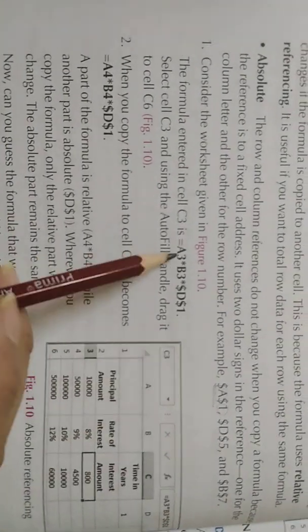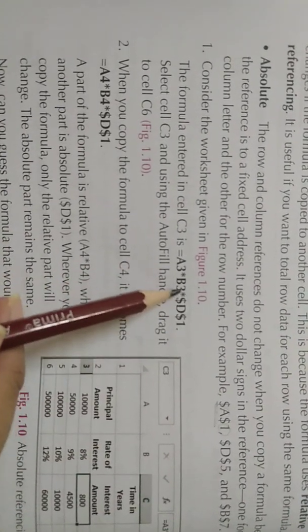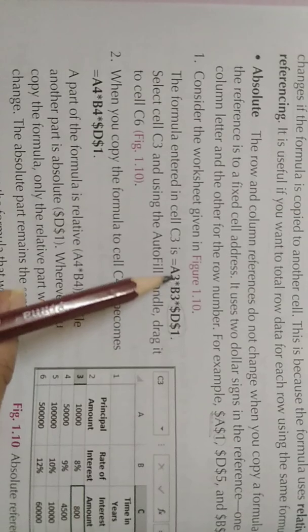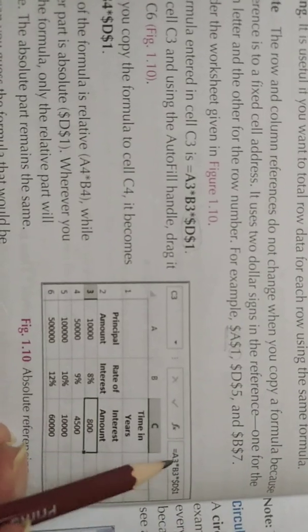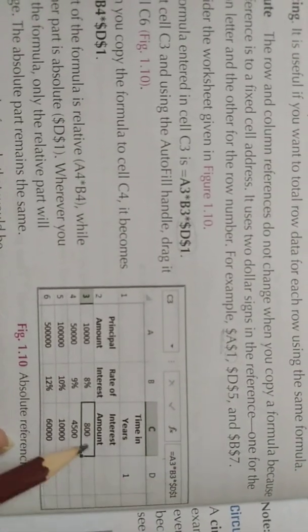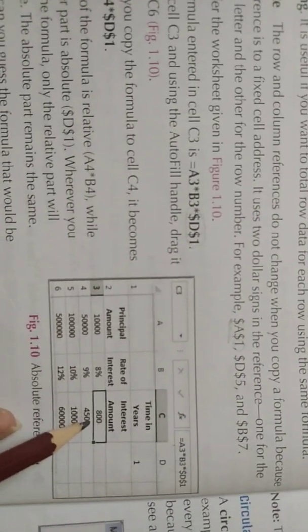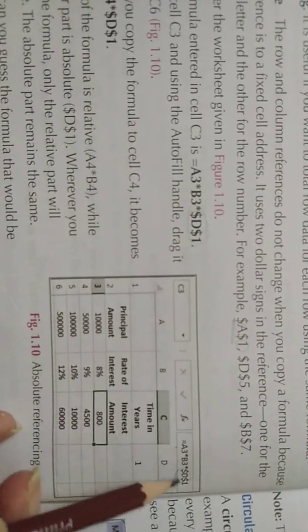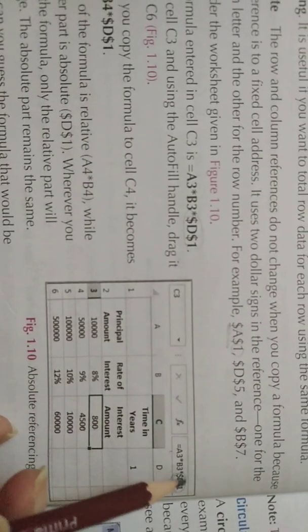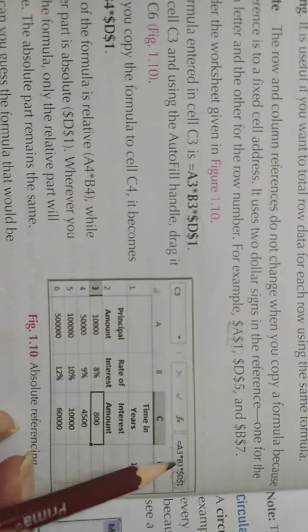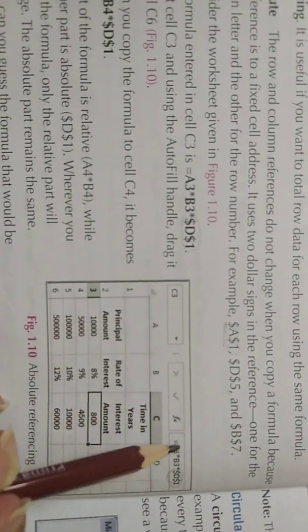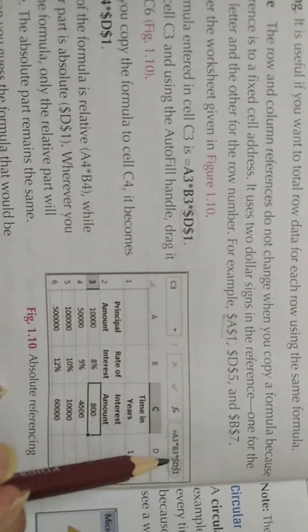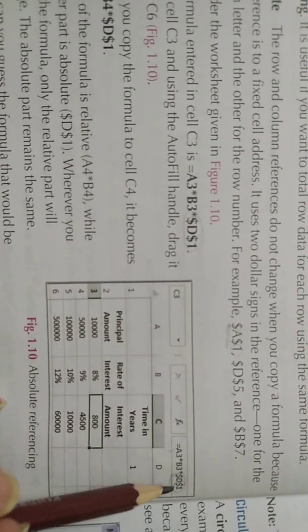So, for example, in this case, only this is fixed, the other will change. See, when you select this one, the formula will be this. When you select this one, there will be the same digits or alphabets, but these will be different. These will be A4 and B4, but $D and $1 will be the same.